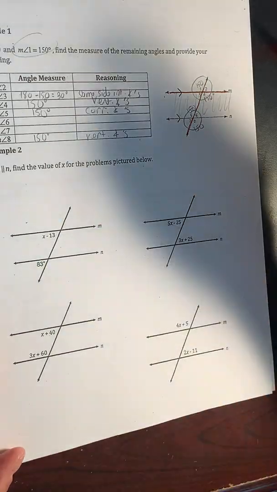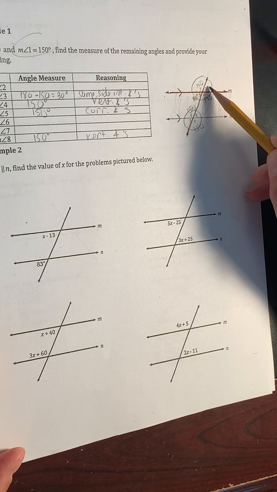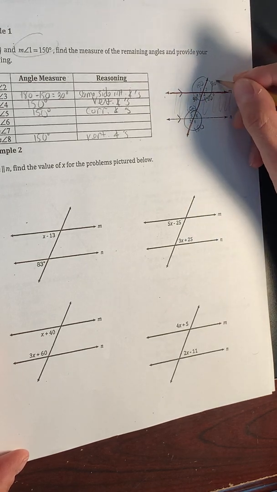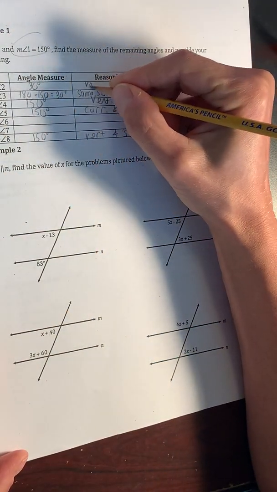Okay, so now that we know that 3 is 30, we can find 2. This is another pair of vertical angles. If 3 is 30, then 2 is also 30. Vertical angles are congruent.